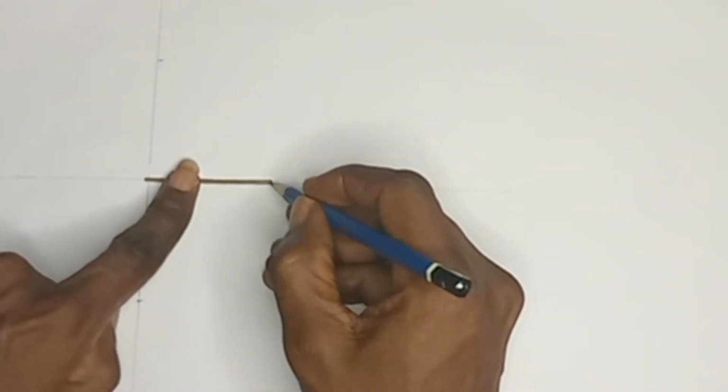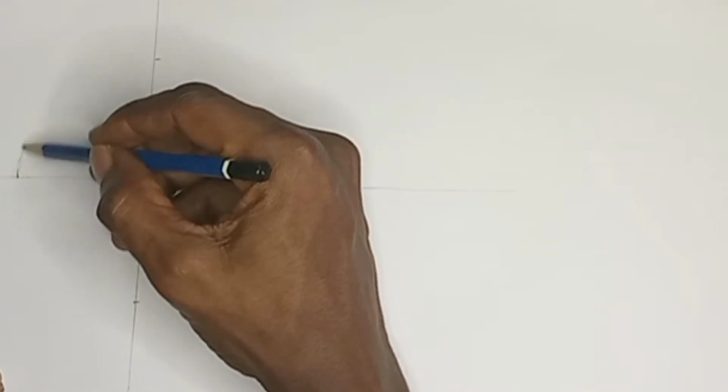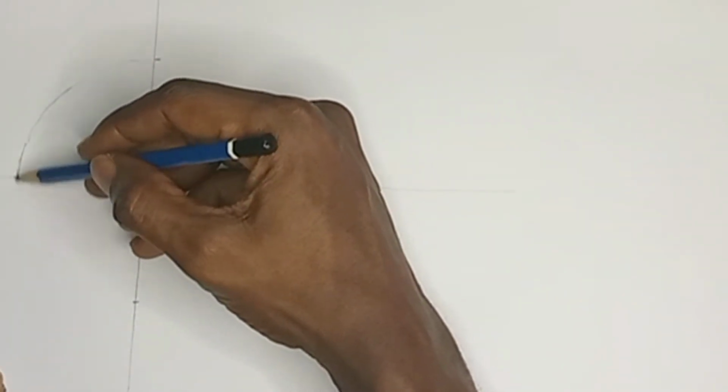Two lines, vertical and horizontal lines, were drawn. Now I'm using the broom to get points to have a reasonable circle.